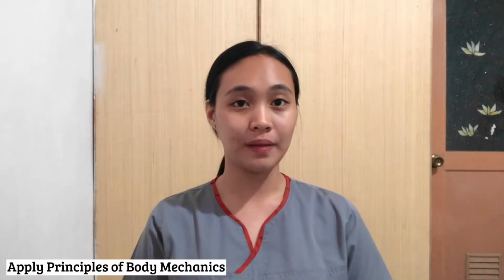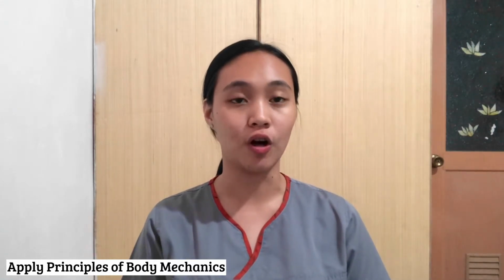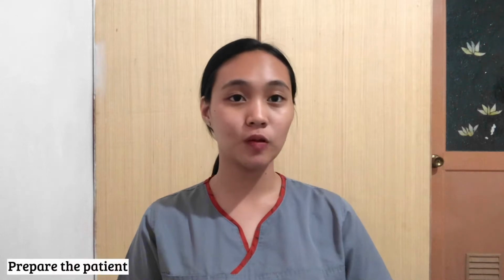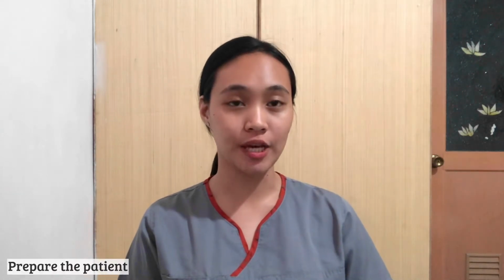We also need to apply the principles of body mechanics as part of the standard protocol. This involves having a good posture where you keep your head upright and your shoulders back. The next thing that we should do is to prepare our patient.